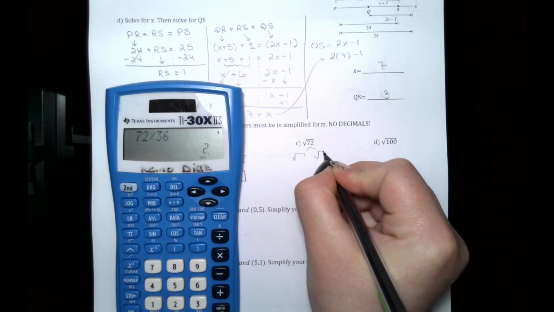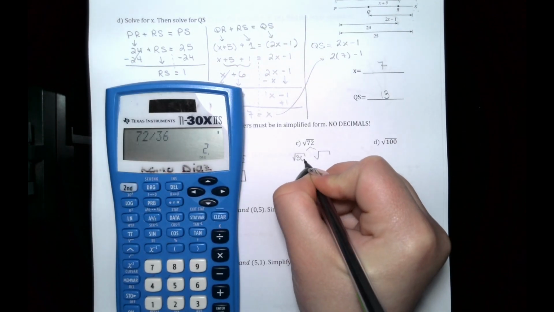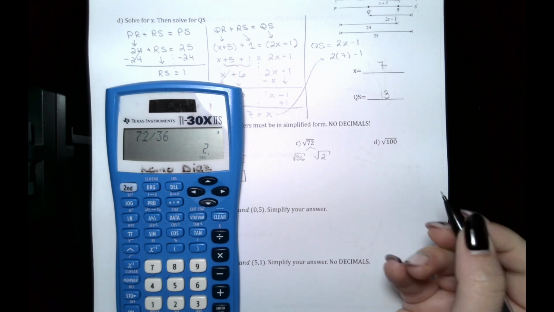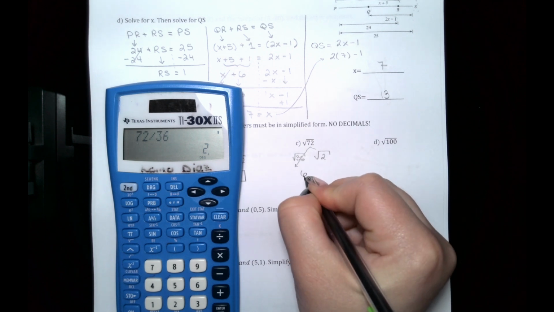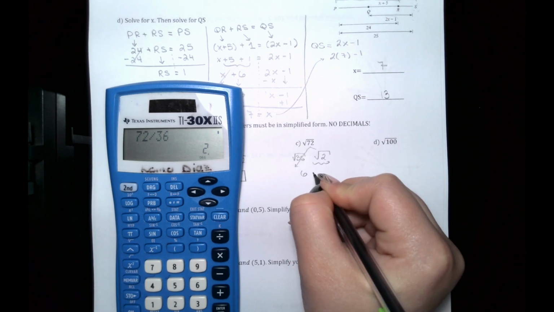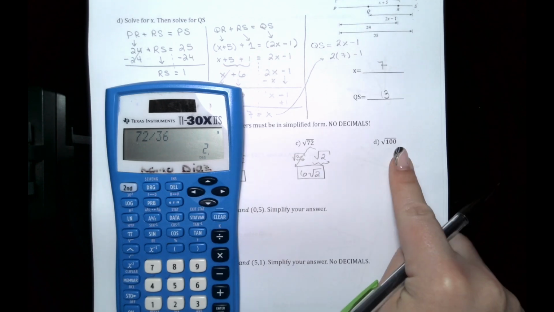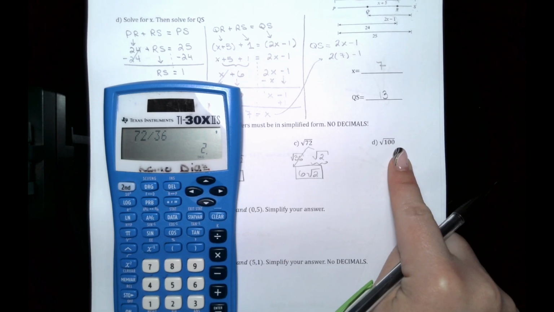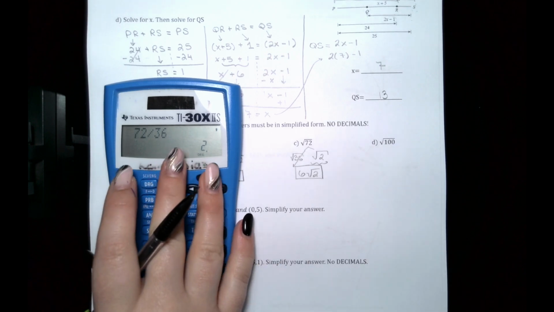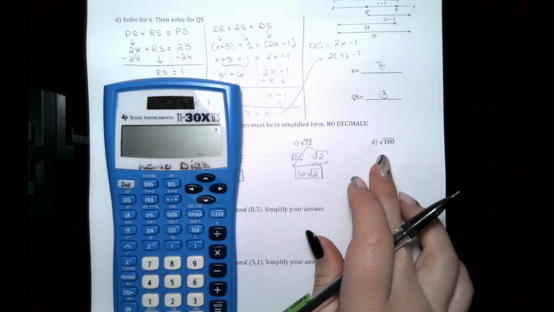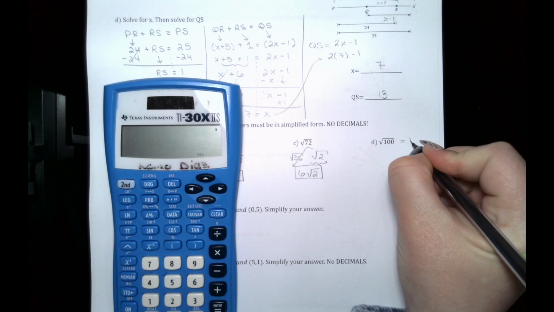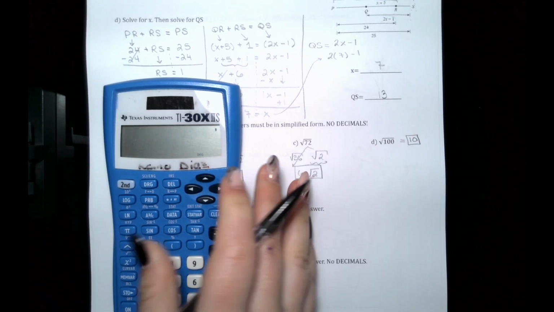So 2 arrows, 2 houses. Number I typed in was 36. Number the calculator gave me was 2. Square root of 36 is 6. Bring down the square root of 2, and we have our answer. Now, things like the square root of 100, you don't actually use a calculator. This is a perfect square, so this is just something you have to have memorized. The square root of 100 is 10.